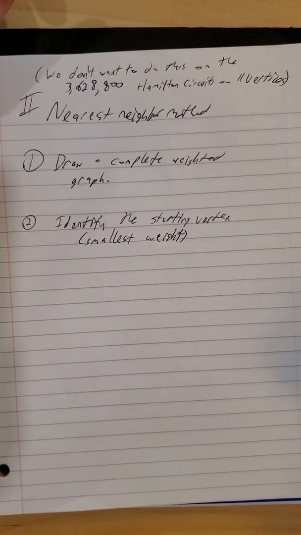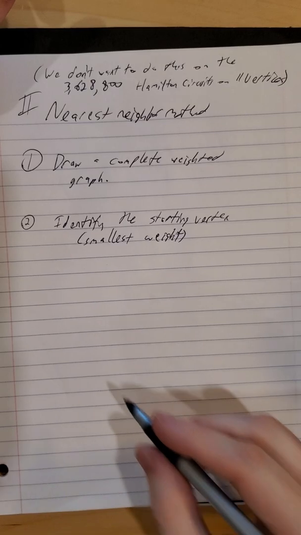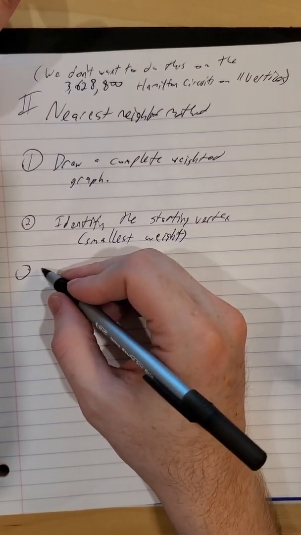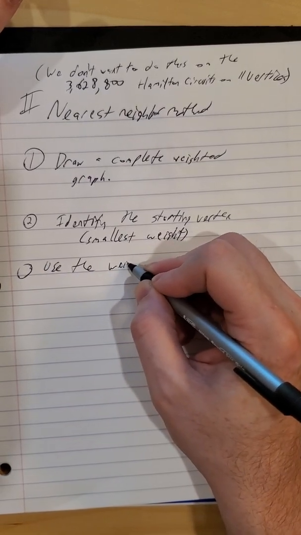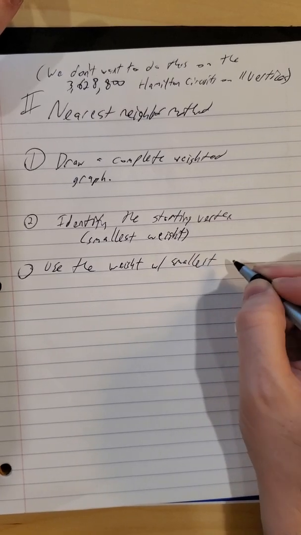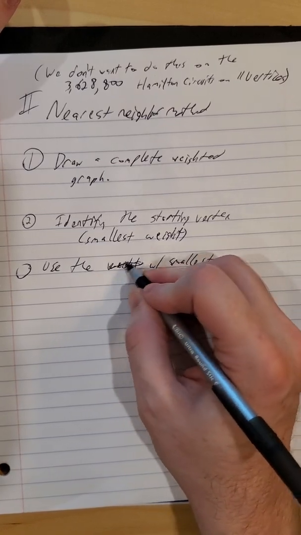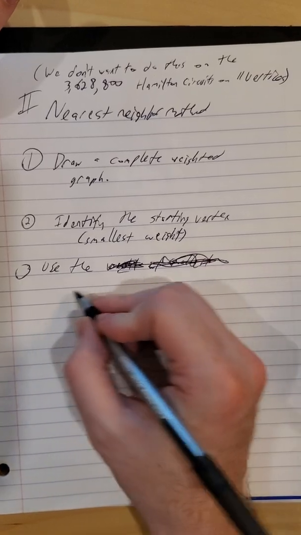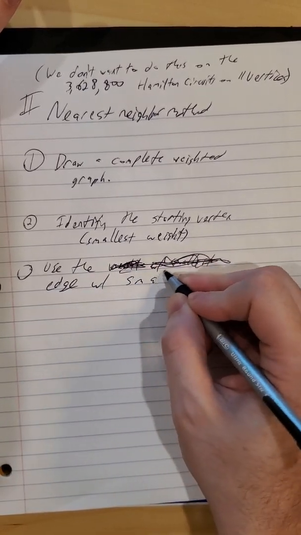Identify the starting vertex, so you're basically going to look at the weights and find the smallest one. Use the edge with the smallest weight.